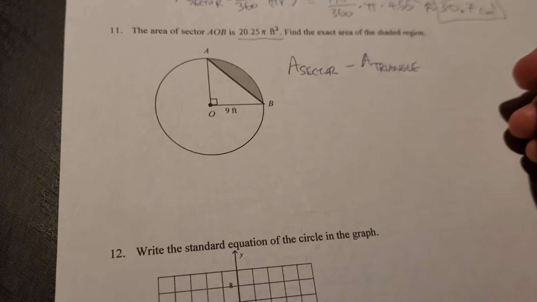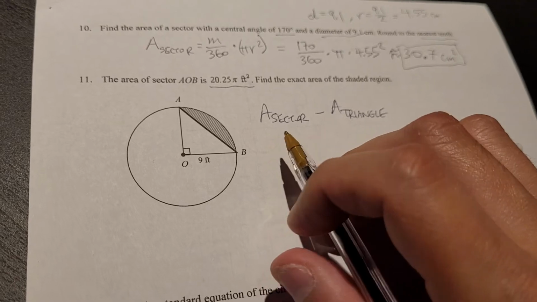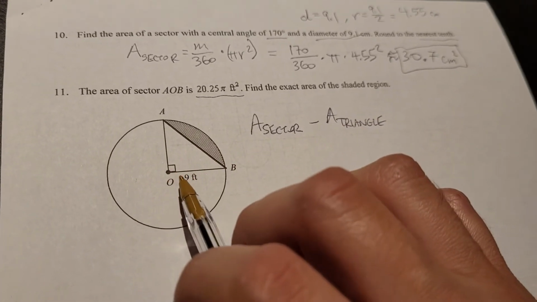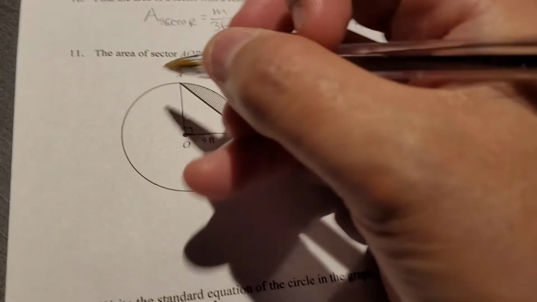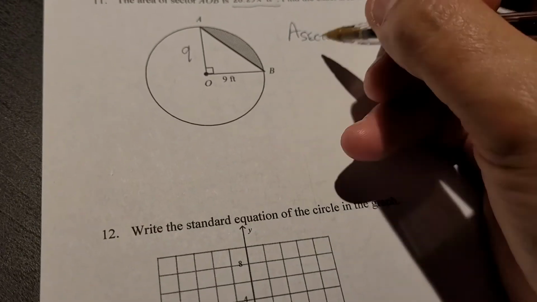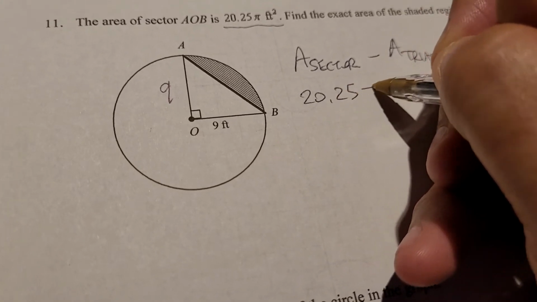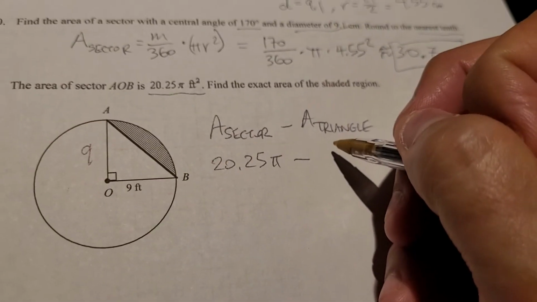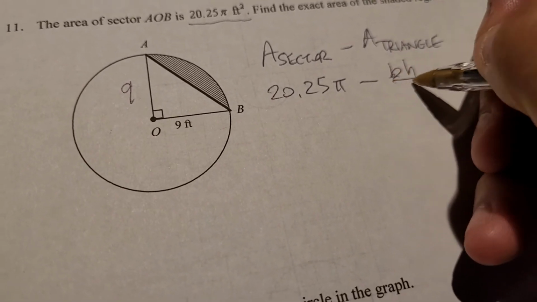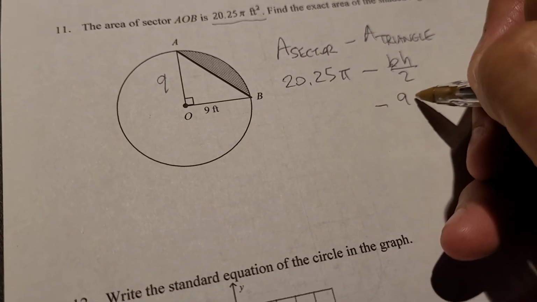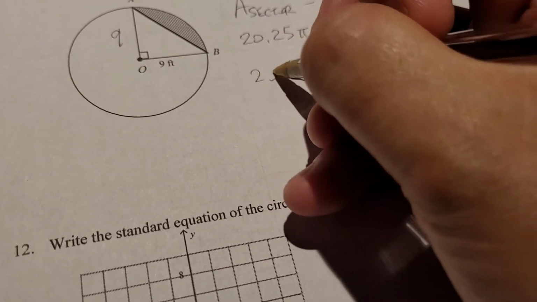If you all recall from last semester, the area of a triangle is just the base times the height divided by 2. So here, this is your radius, this is 9. This is also my radius, so that means that this is also 9. So the area of that sector, remember, that's what they gave us, is 20.25 pi. And then I'm subtracting away the area of this triangle, base times height over 2, which means this is going to be minus 9 times 9 over 2.